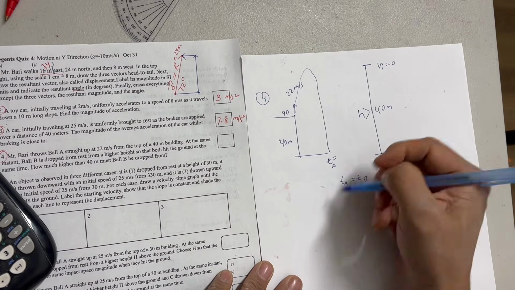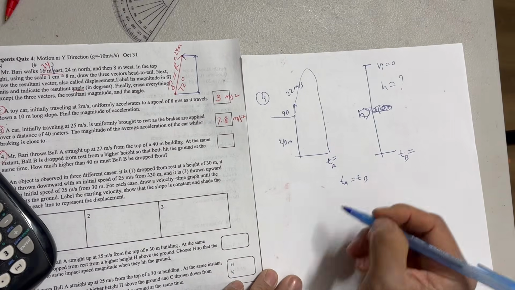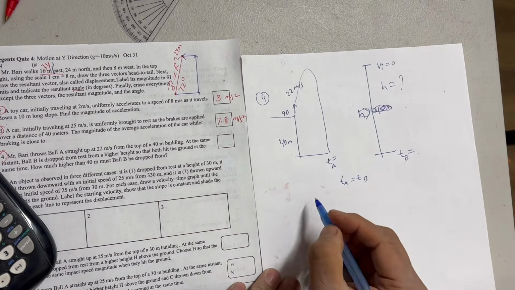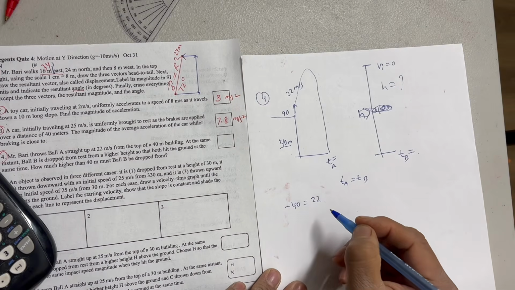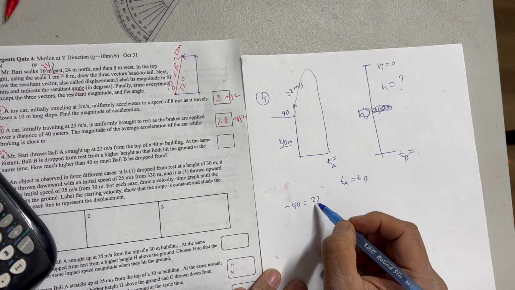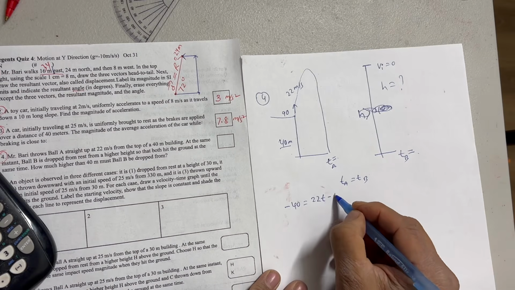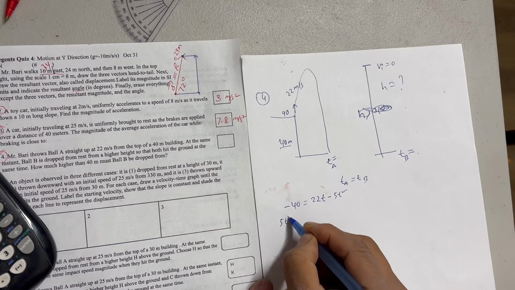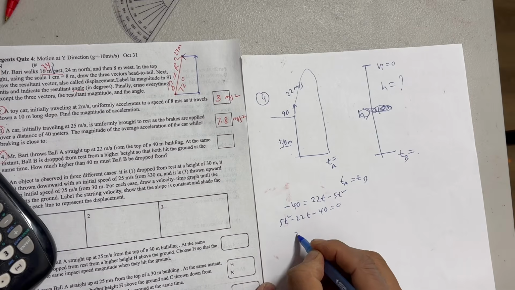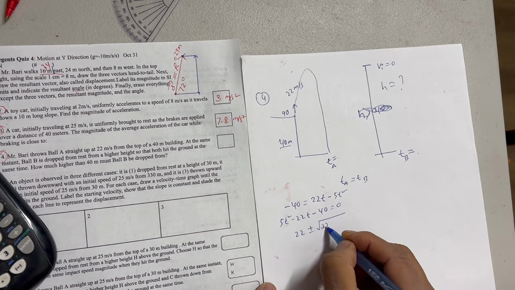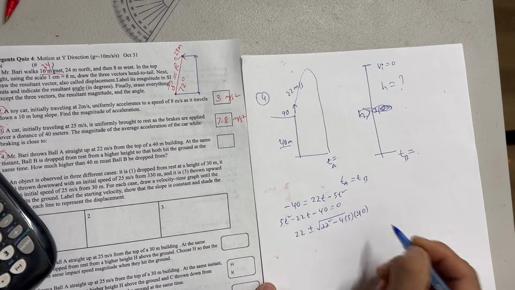So what is this height actually? It's more than 40 meters, but what is it actually? Let's first find the time ta, so then we can figure that out. So you have negative 40 is equal to 22t minus 5t squared. So you have 5t squared minus 22t minus 40 is equal to 0. So t is 22 plus or minus the square root of 22 squared minus 4 times 5 times minus 40.